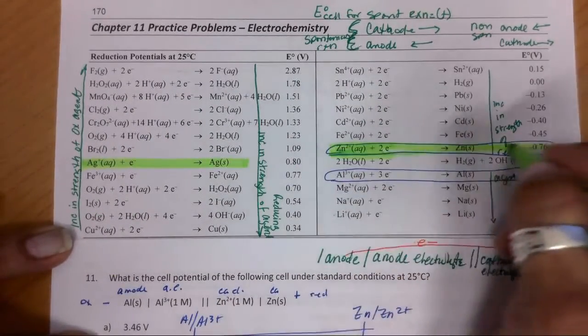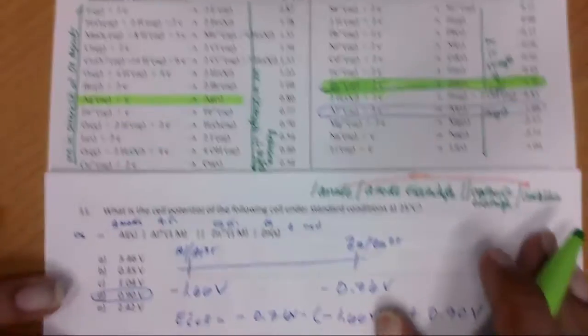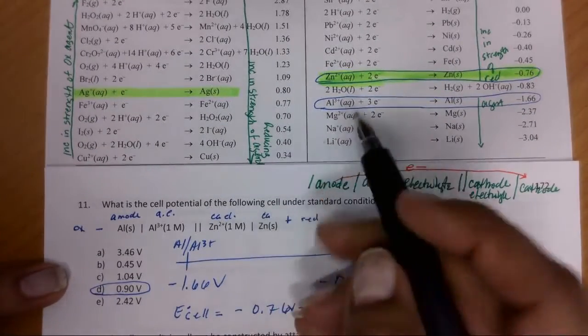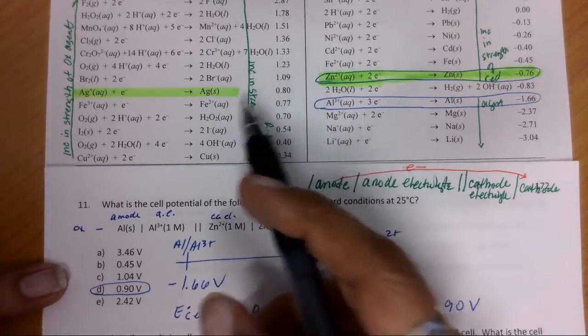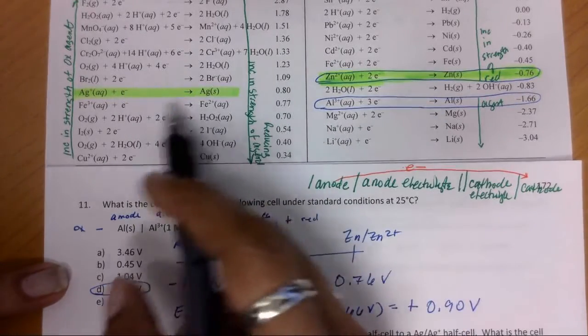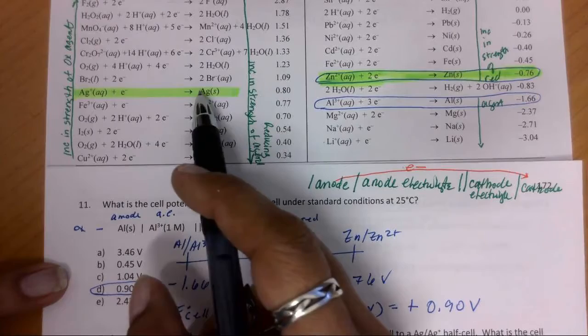Okay, and so which one is my cathode side, and which one is going to be my anode side? This one's further down the table, so we're going to keep this as a reduction. This is the more positive side.